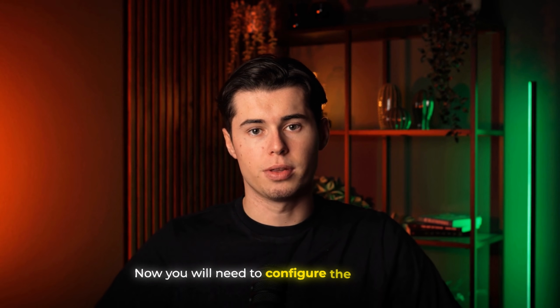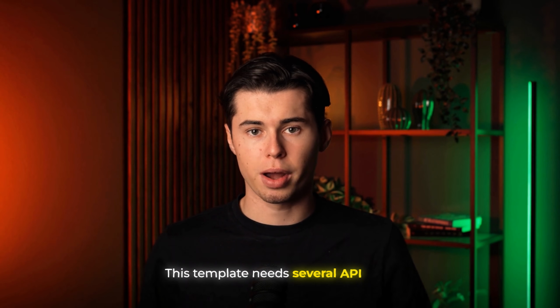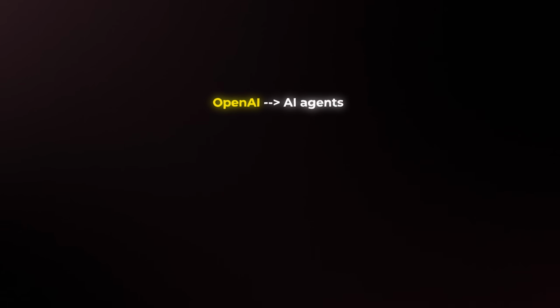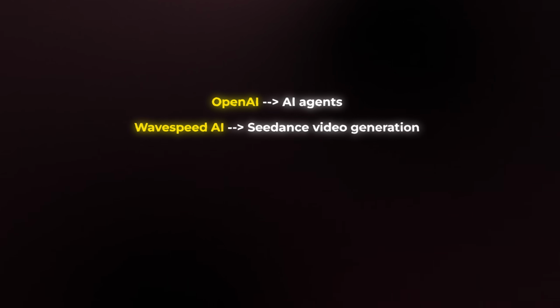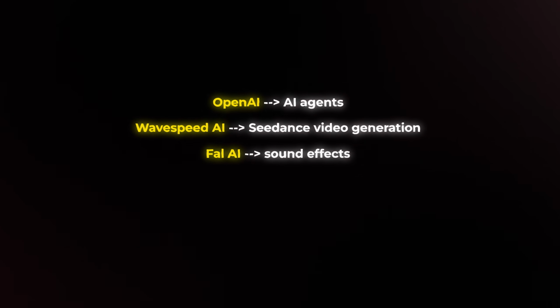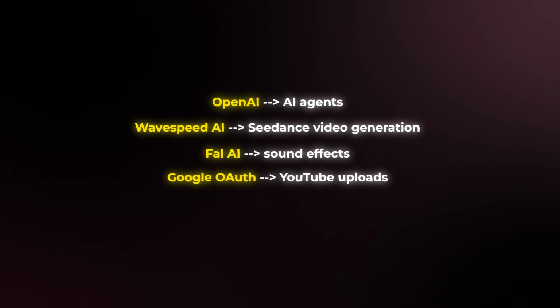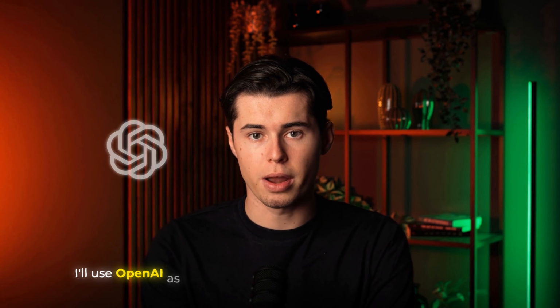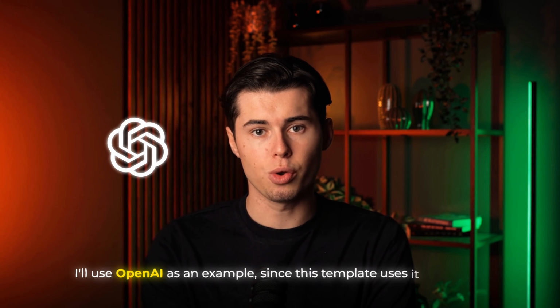Now you will need to configure the credentials. This template needs several API keys: OpenAI for the AI agents, WaveSpeed AI for Seedance video generation, Fal AI for sound effects, Google Authentication for YouTube uploads, and Telegram for notifications. Let me show you how to add an API key. I'll use OpenAI as an example since this template uses it quite a bit.